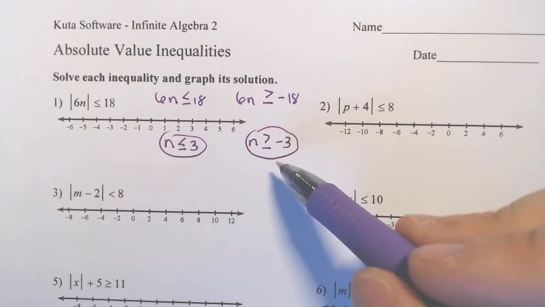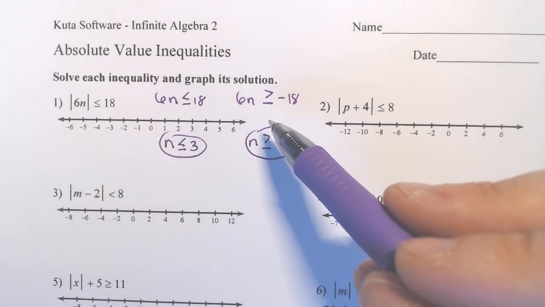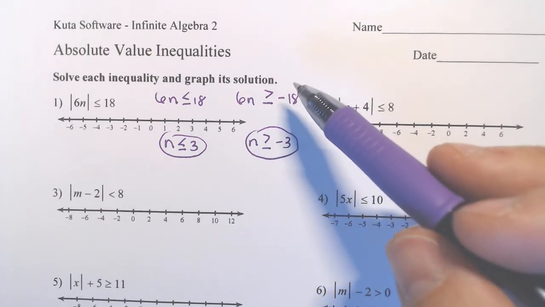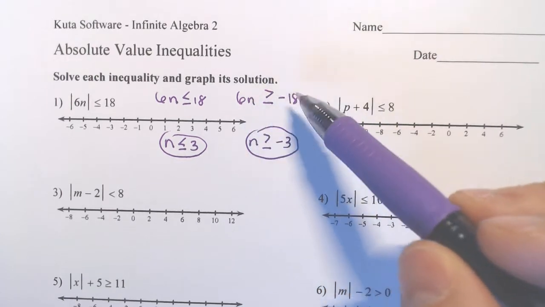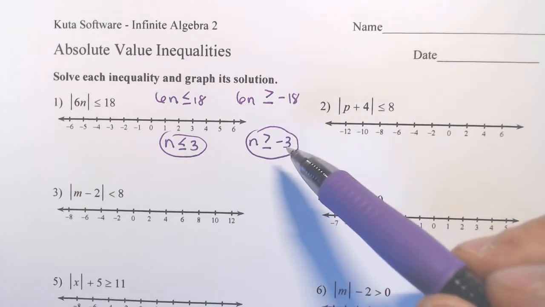Now notice how I did not flip the inequality symbol here. When you divide by a negative, you do flip the inequality symbol. You may remember from algebra 1-ish times that when you divide by a negative, you flip it, but when you divide a negative number, you don't.